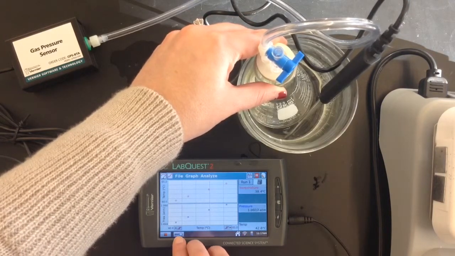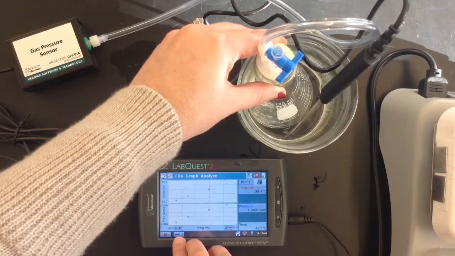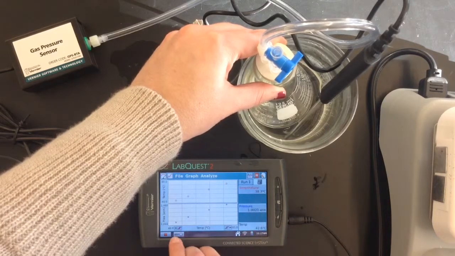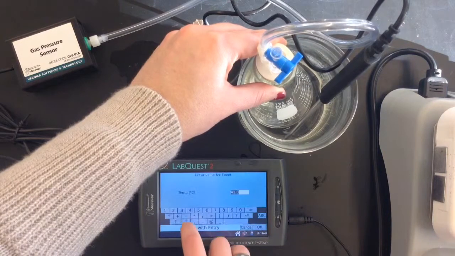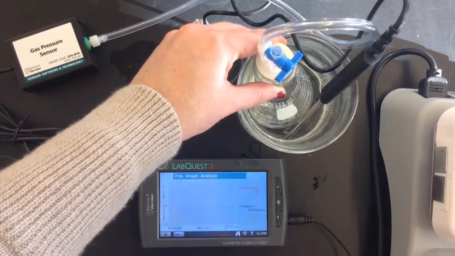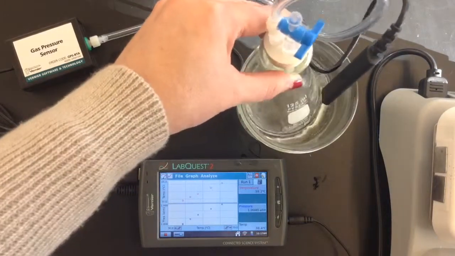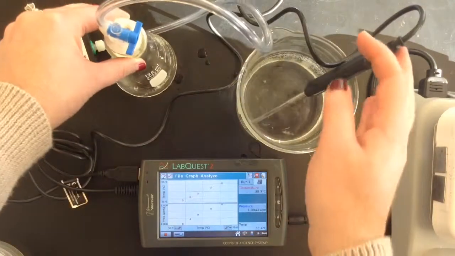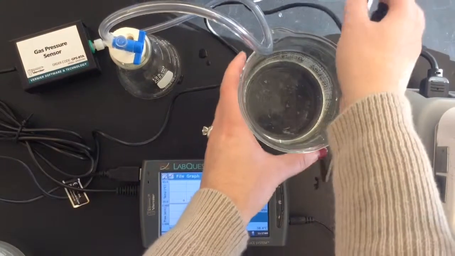Okay, I think that's about good. I'm going to go ahead, 38.4 is my temperature, so I'm going to hit keep. 38.4. Hit OK. Okay, I need one more data point, so I'm going to pour out some more hot water.